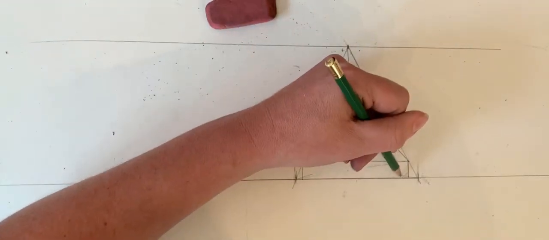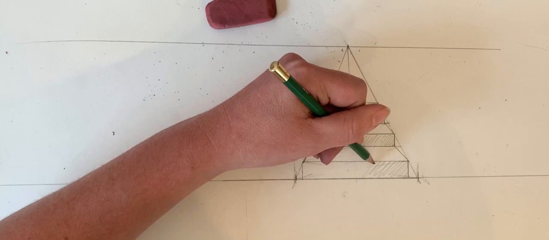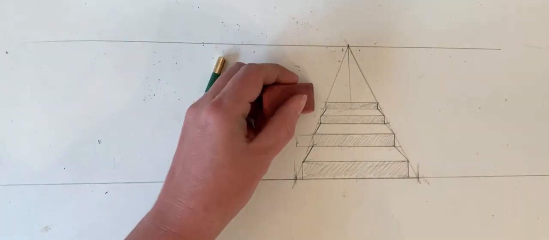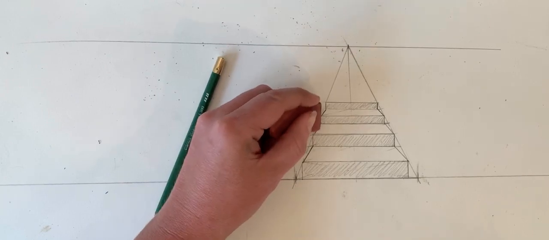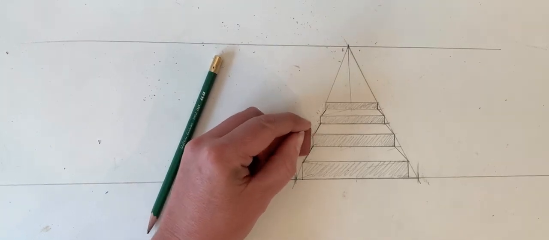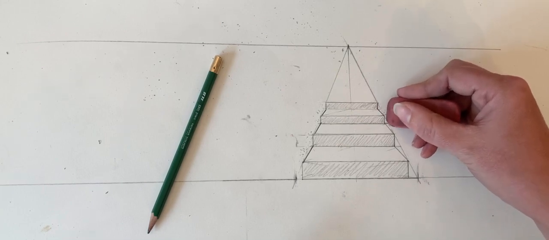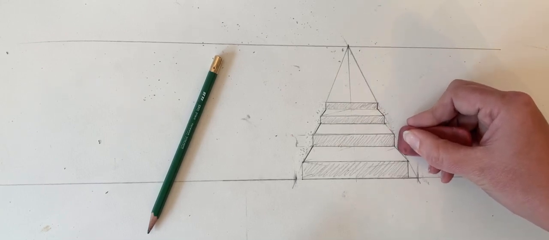We have it, a set of stairs that looks like it is ascending up to a vanishing point.